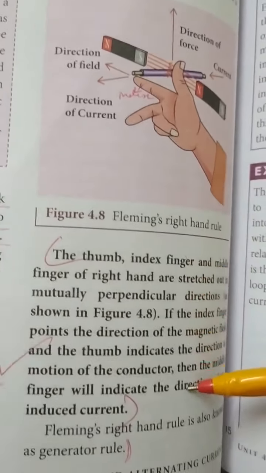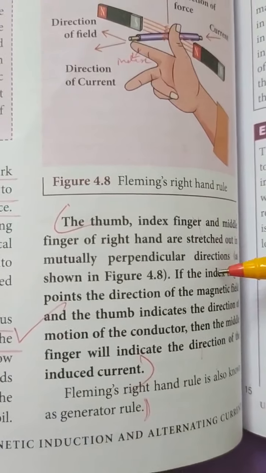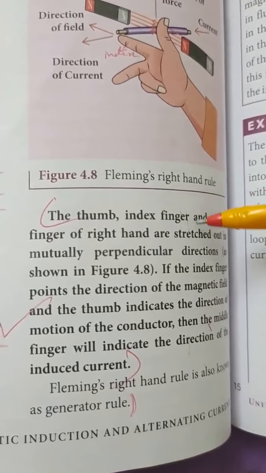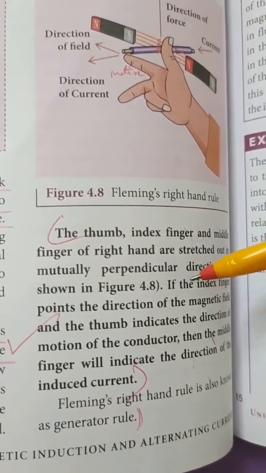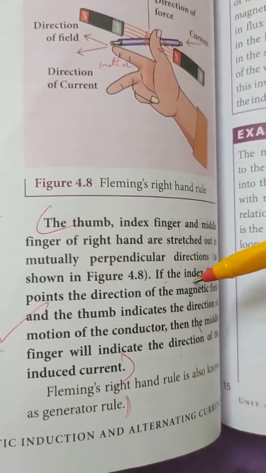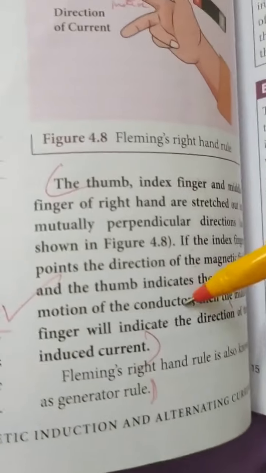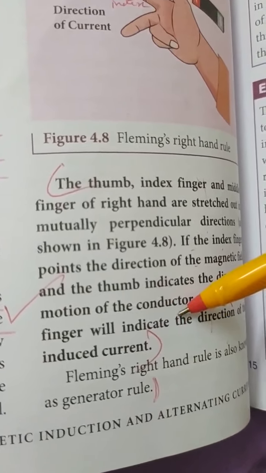When you write this definition, the order should be the same: first the index finger, then the thumb, and then the middle finger. The index finger points in the direction of the magnetic field, the thumb indicates the direction of motion of the conductor, and the middle finger indicates the direction of the induced current. This is known as Fleming's right hand rule.